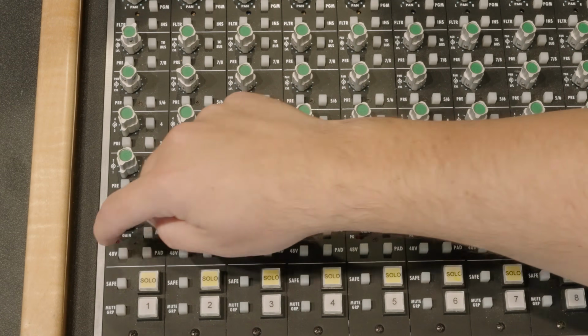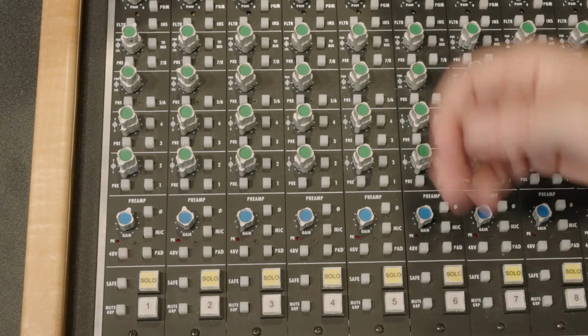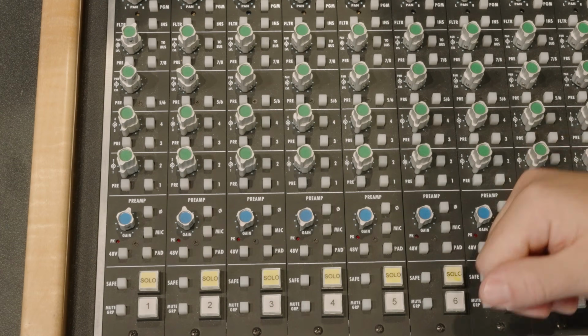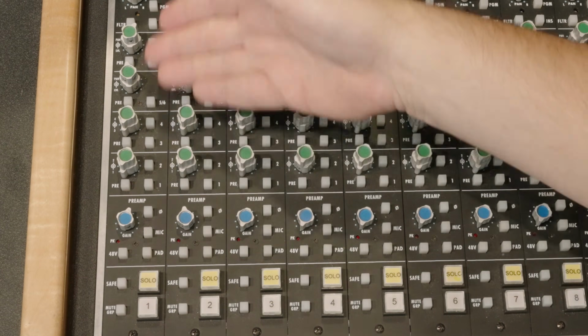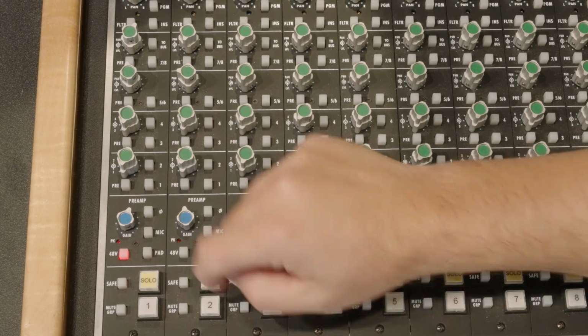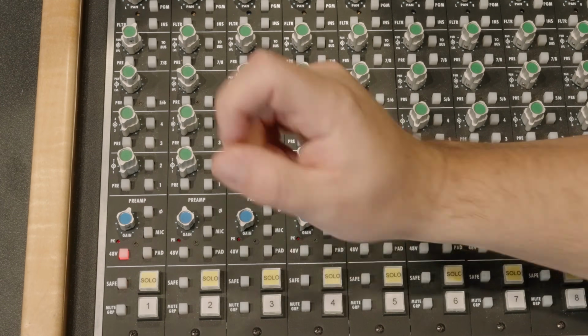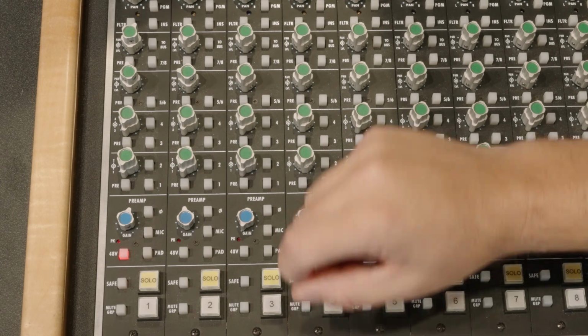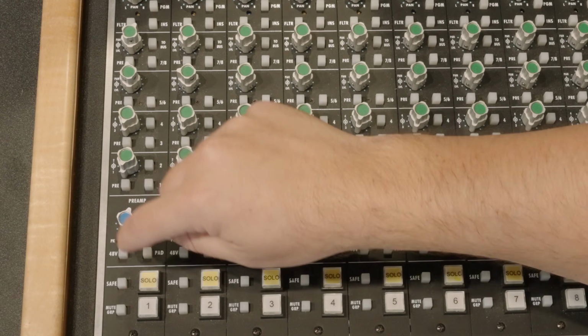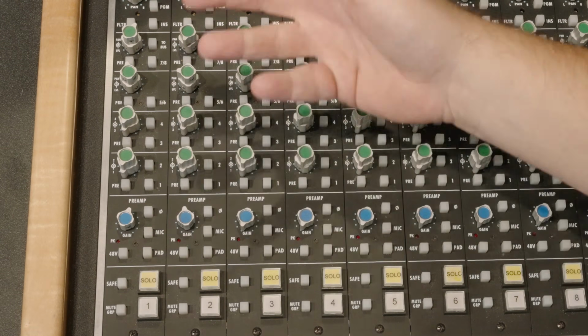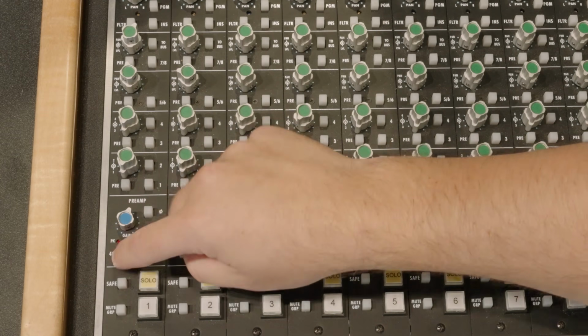48 volts is your phantom power, and that is used to power condenser microphones. So anytime you have a condenser microphone, you need to have 48 volts selected. Do not use 48 volts for ribbon microphones, it can damage them. But you can use it or forget to use it for dynamic microphones, it won't harm them.